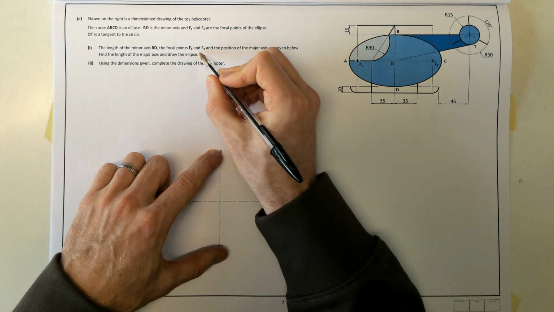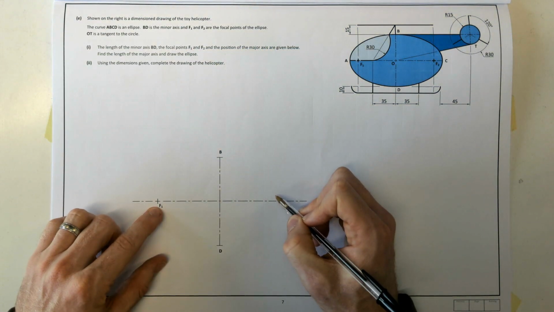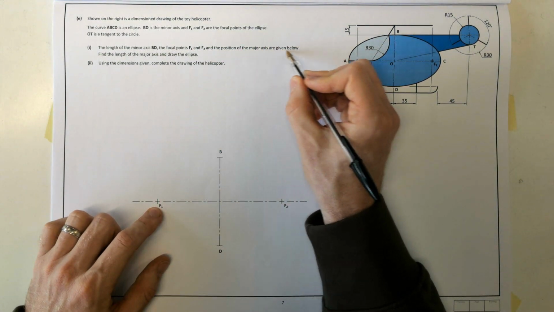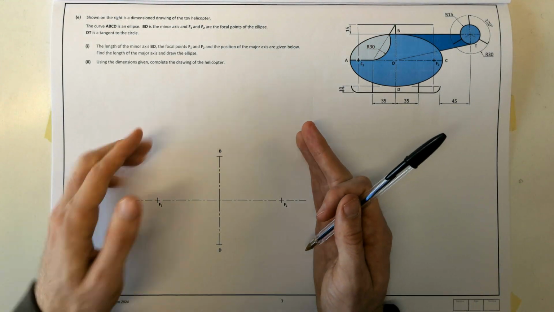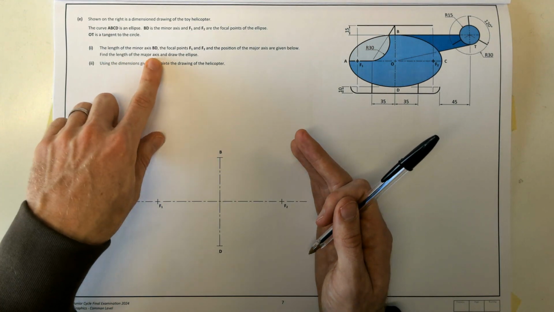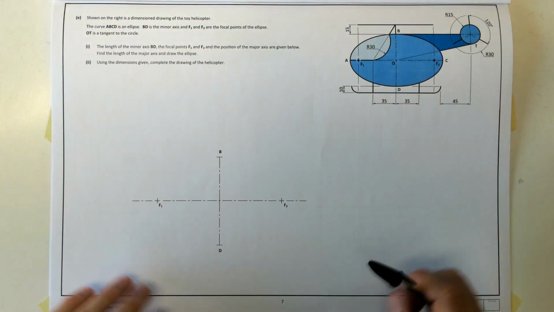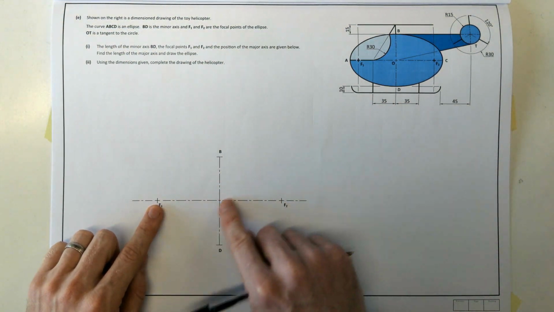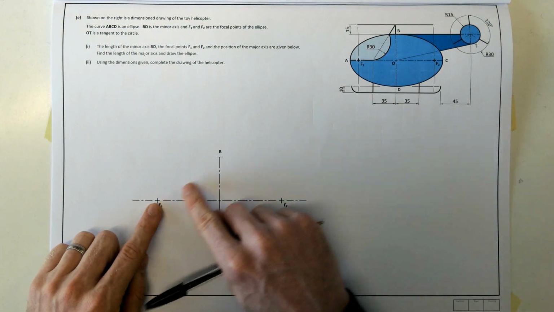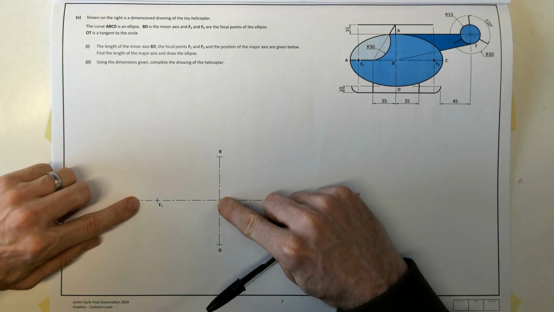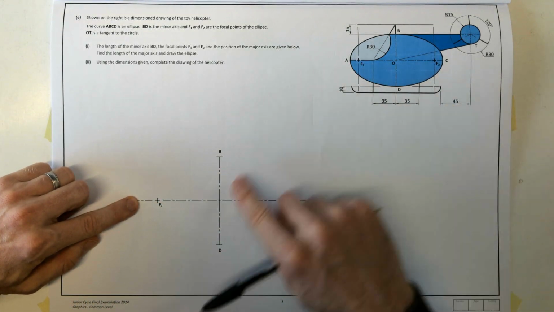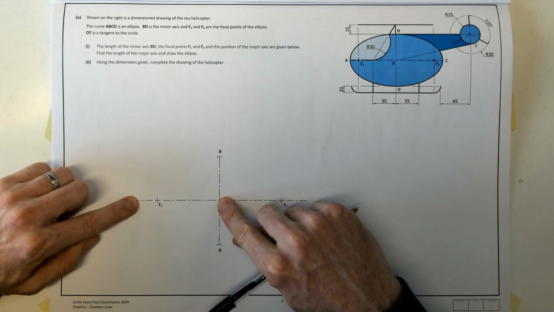the focal points F1 and F2 are here, and the position of the major axis is given, so that's our major axis. We don't have the length of it. So find the length of the major axis and draw the ellipse. You would have learned when finding focal points that from F to B, that's the same distance as from the center here out to point A on our major axis.